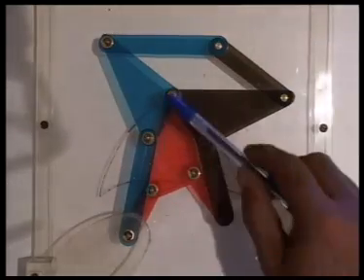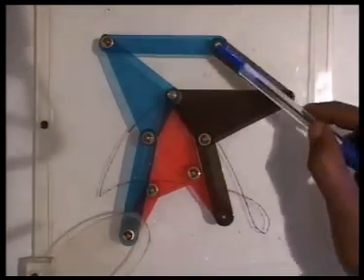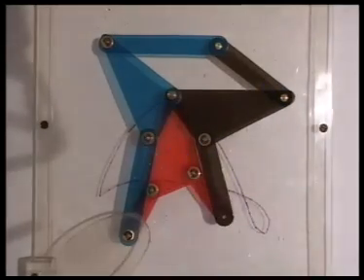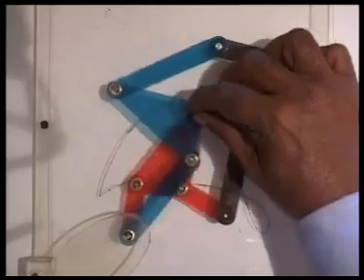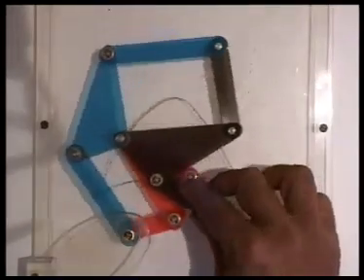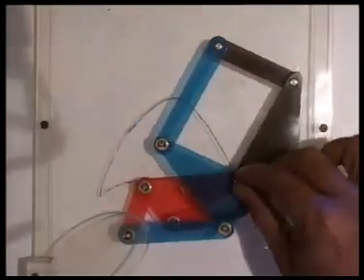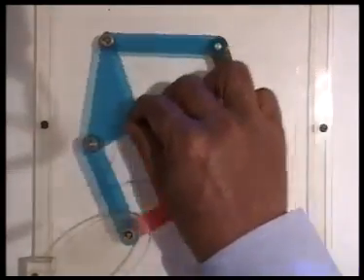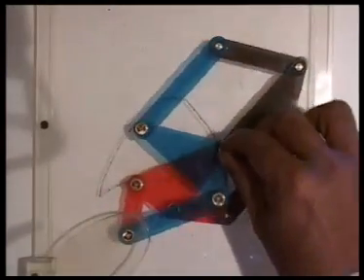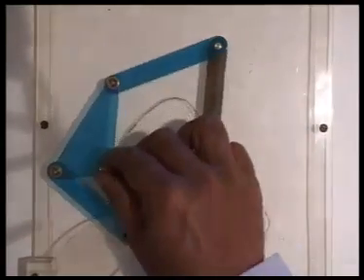And this coupler point C can generate this coupler curve whether I use only this 4-bar linkage or this 4-bar linkage or this 4-bar linkage. All these three 4-bar linkages generate the same coupler curve, and this gives the designer a wider choice to choose a particular one which may be convenient for the purpose.